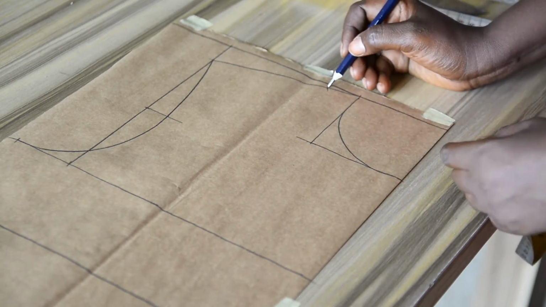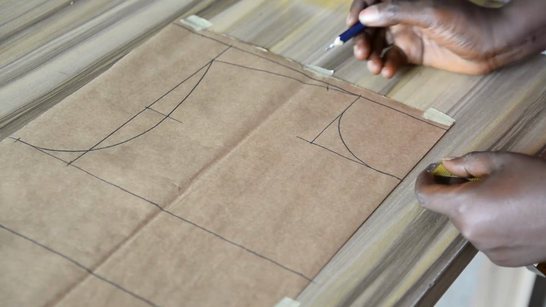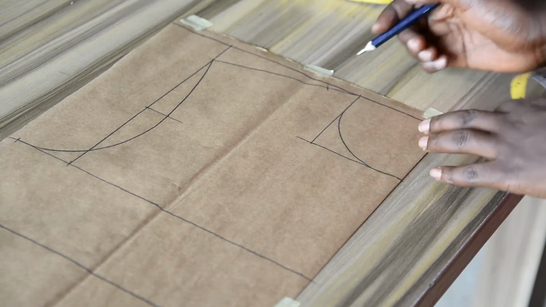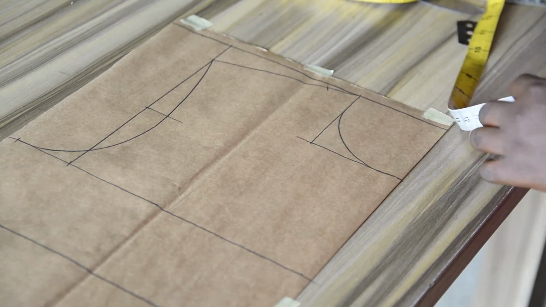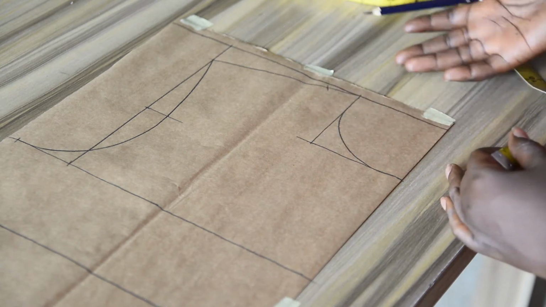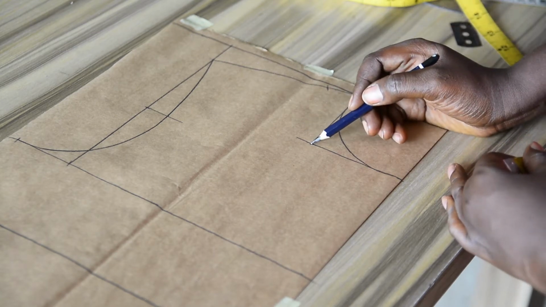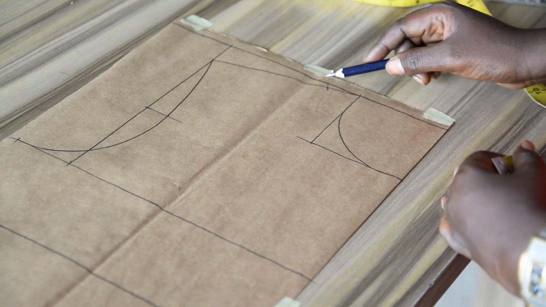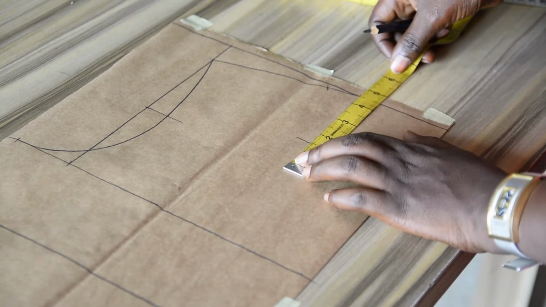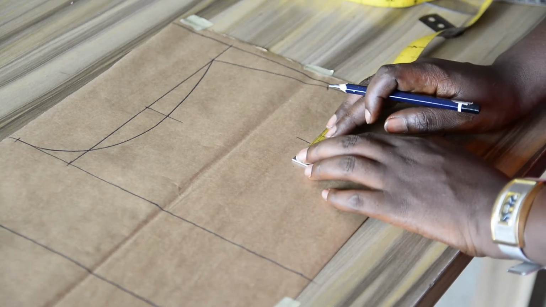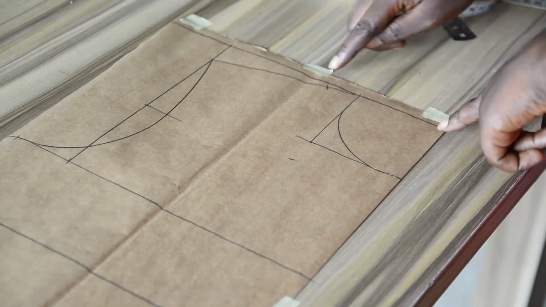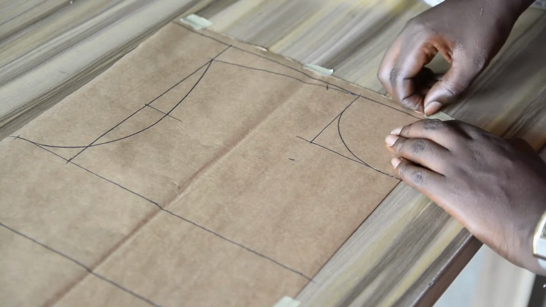Okay, so this is my neck depth. So the next step is to determine how low I want the neckline to be. This connection is going like so to meet the other parts of the armhole. So how deep do I want this to be? If I want it to be 3 inches deep, I will maintain the 3 inches point I have here. And if I want it deeper than 3 inches, I can add extra 1 inch to make it 4 inches. After getting the neck width and depth, then I will cut out the pattern.